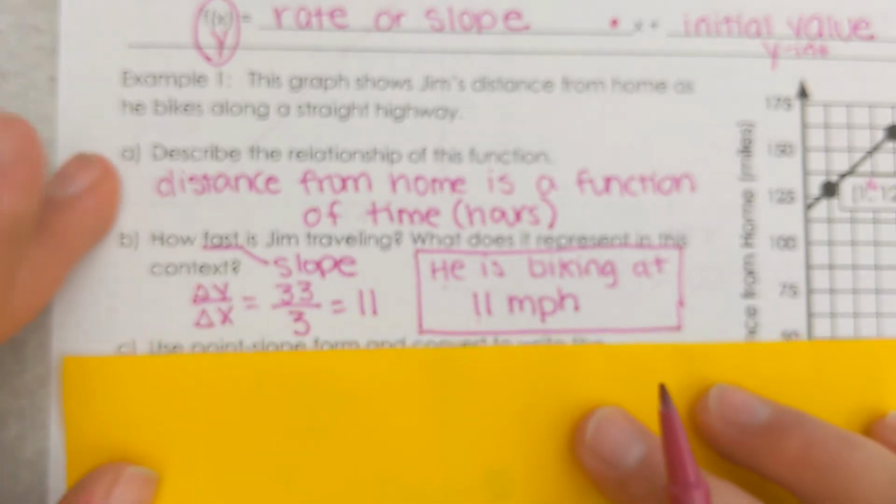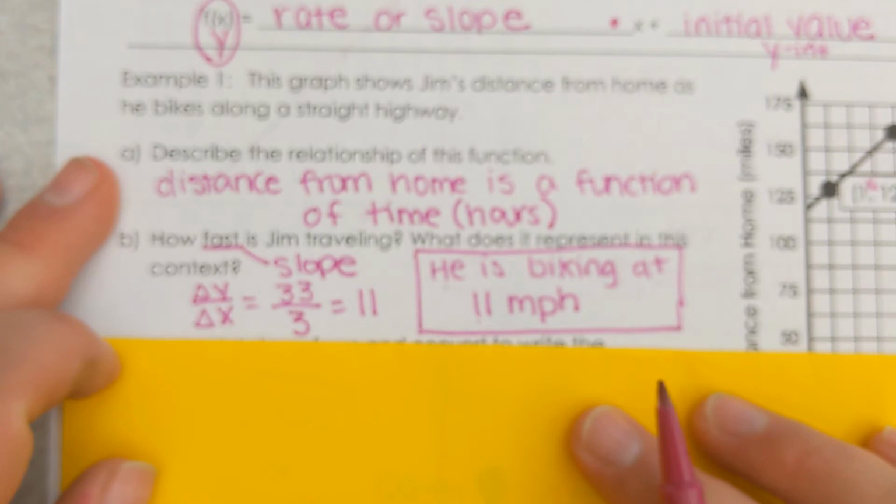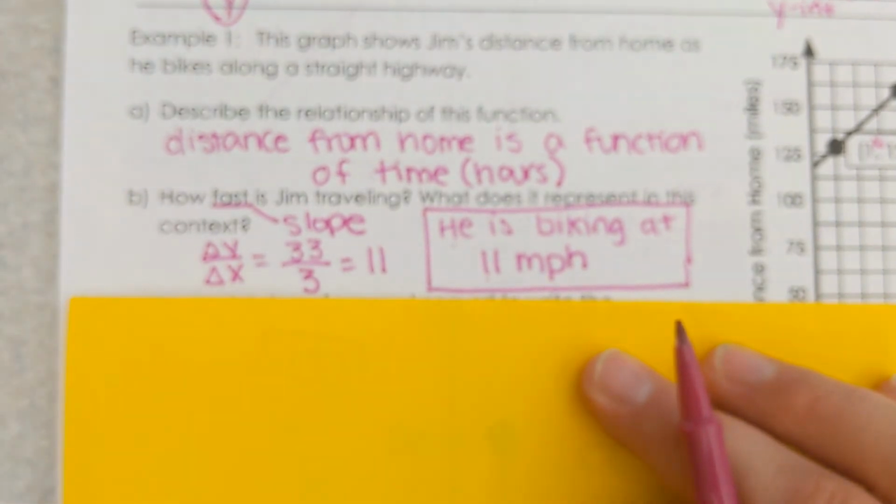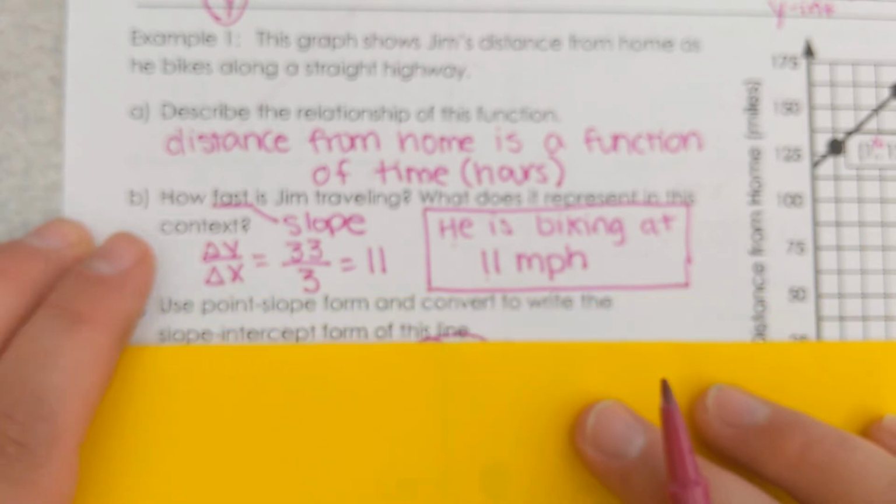Okay. So tell me a little bit about what that rate actually means over here. 11 miles per hour would be fine. I prefer you go back and actually look and say, oh, he's biking at 11 miles per hour, so you know whether that's something that is an accurate measure of time. If somebody were to be running at 11 miles per hour, that would be pretty impossible. So that probably wouldn't be your correct answer.